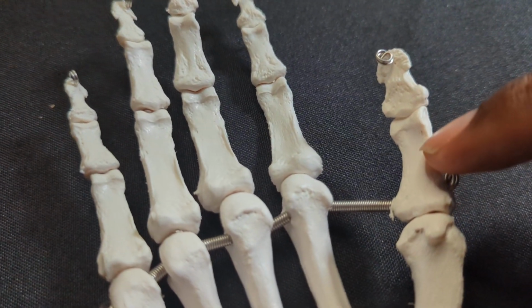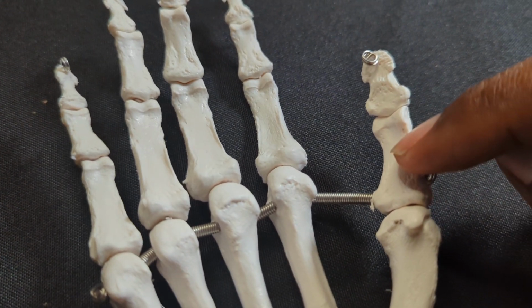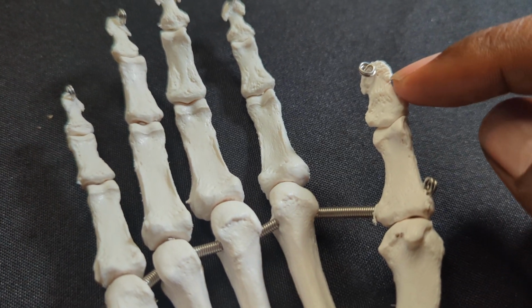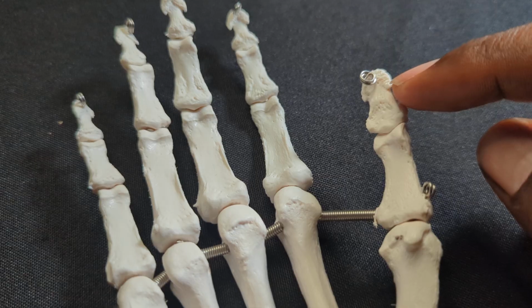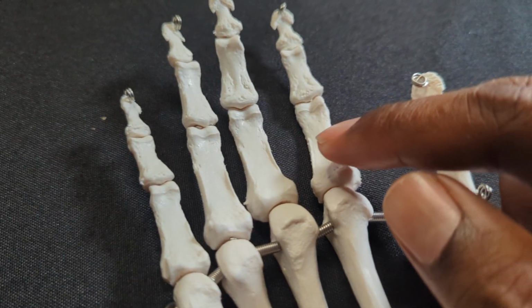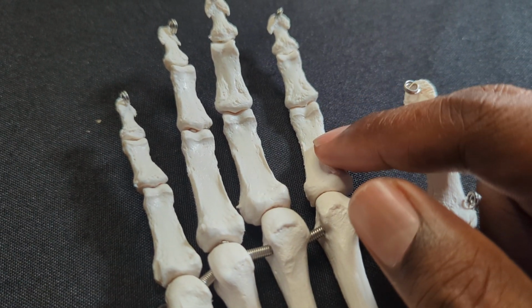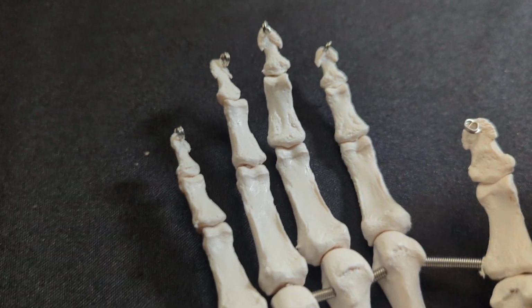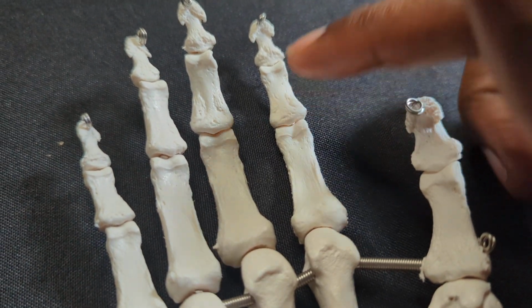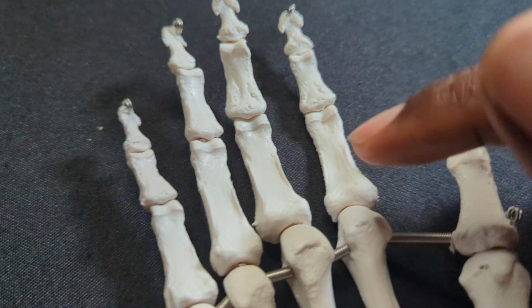So this is a proximal 1 phalanx. This is a distal 1 phalanx. This is a proximal 2 phalange or phalanx. That's a middle 2, and that's a distal 2.